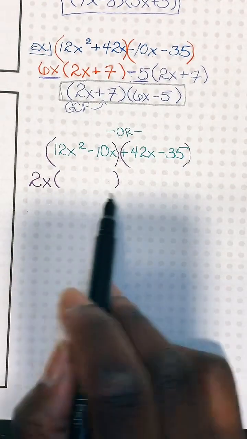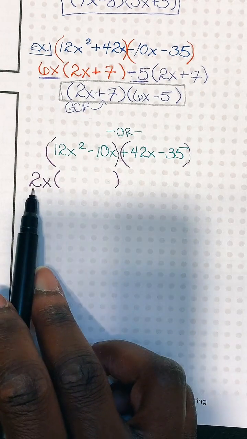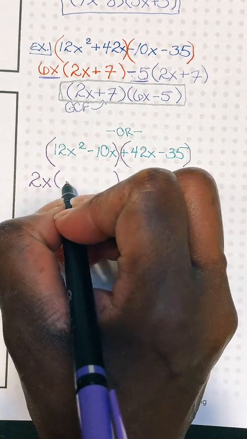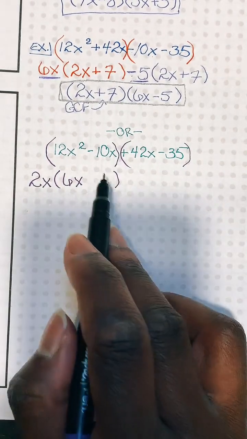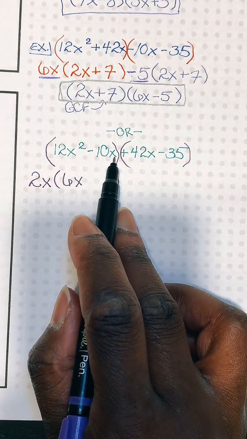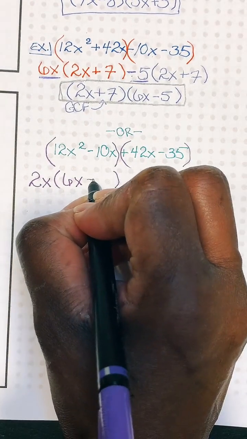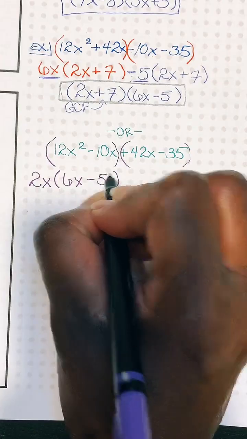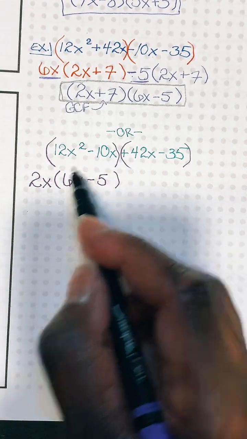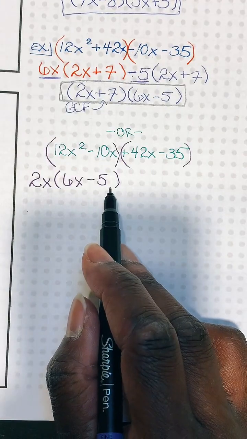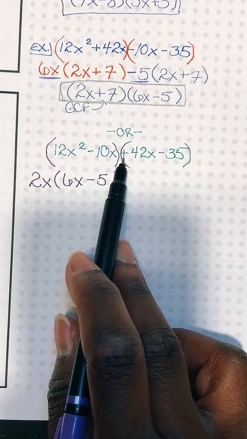So now, if I want to divide 12x squared with 2x, I'm going to get a 6x. Then I have a negative 10x divided by 2x. That gives me a negative 5. Not 5x, just 5. Because we originally have 1x, we pulled out 1x, so we don't have any x's left. So now we have a plus sign.